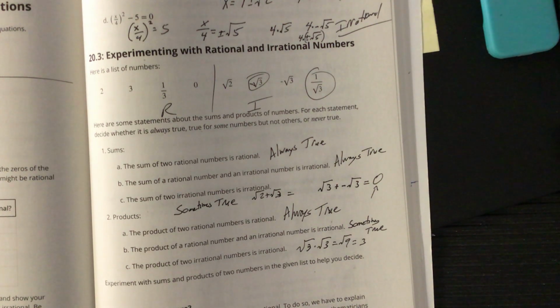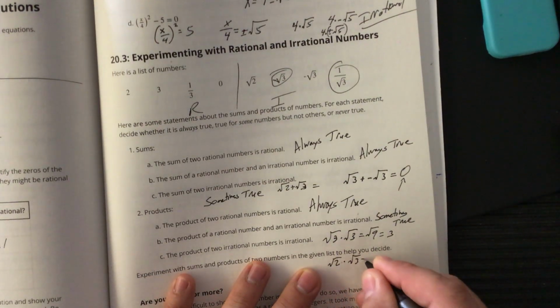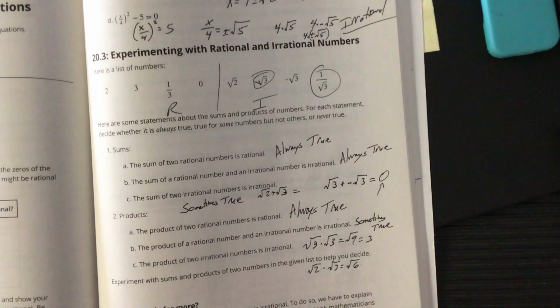So then where'd you get 9? 3 times 3 is 9, and the square root of 9 is 3. Square root of 2 times the square root of 3 is the square root of 6.